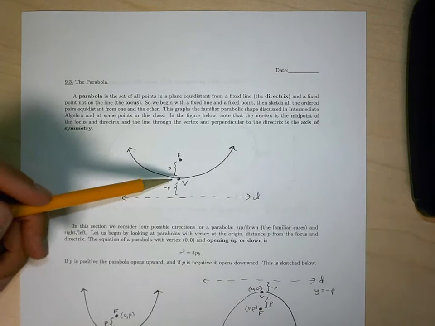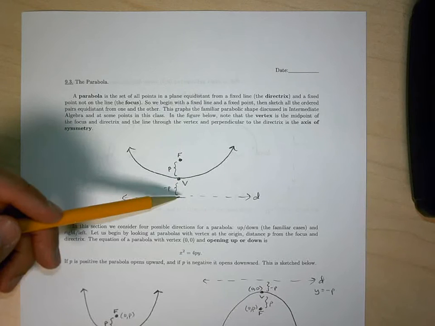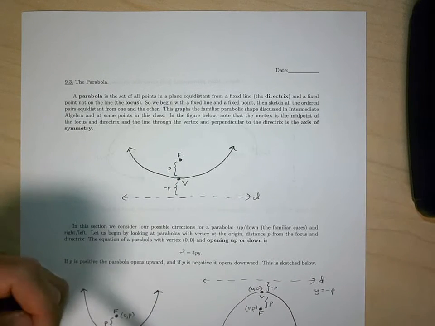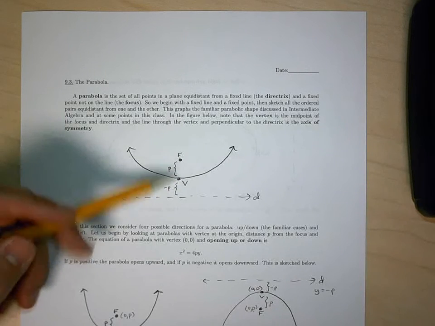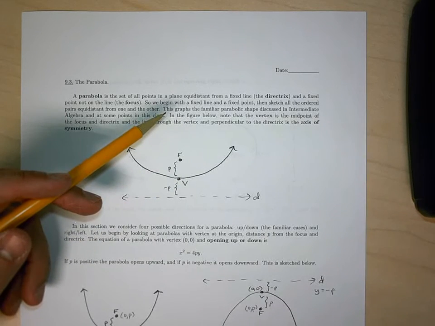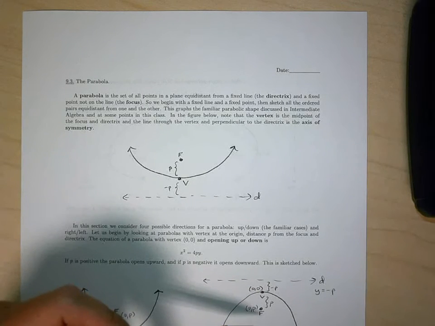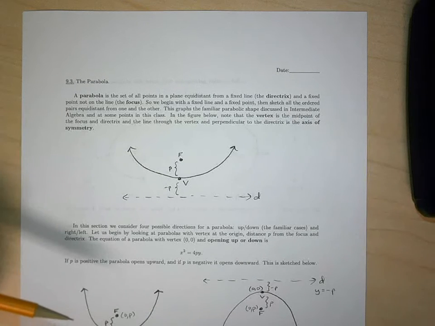We say the distance from the vertex to the focus is p, and the distance from the vertex to the directrix is negative p. So p is what we call a directed distance. It's positive in one direction and negative in the other, depending on which direction we're traveling. If we're going up from vertex to focus, then p is positive. If we're going down from vertex to focus, then p is negative. If we put the vertex at 0, 0 because it's convenient, then the focus is at 0, p, whether you're going up or down.